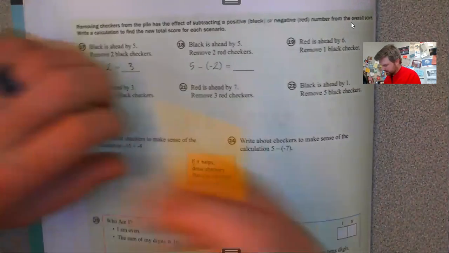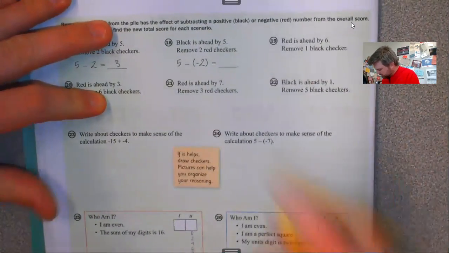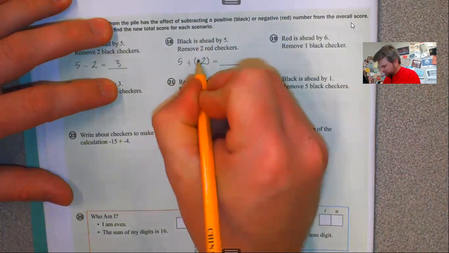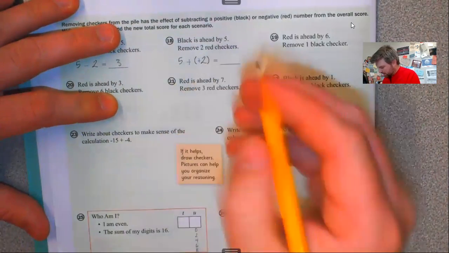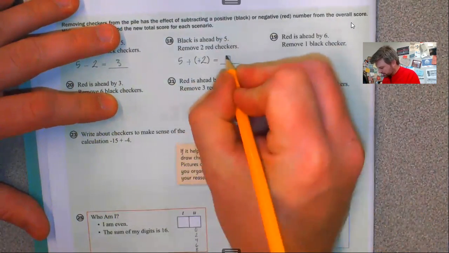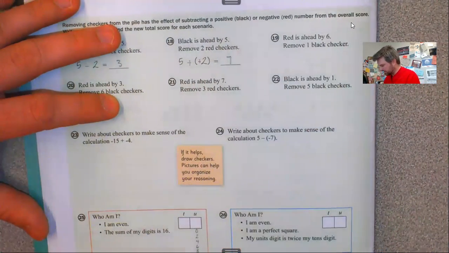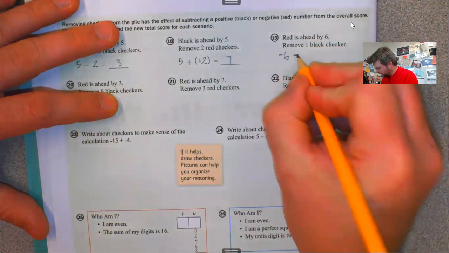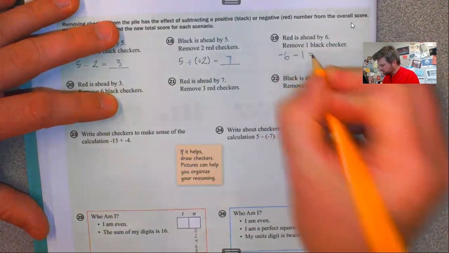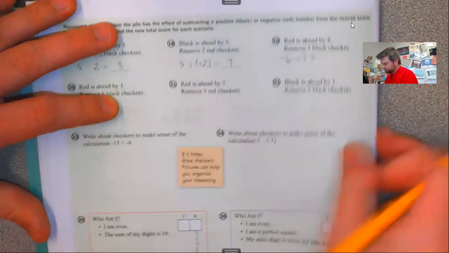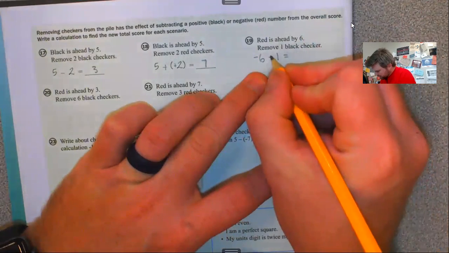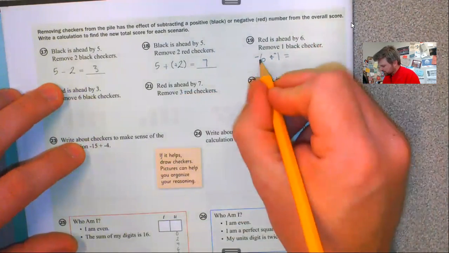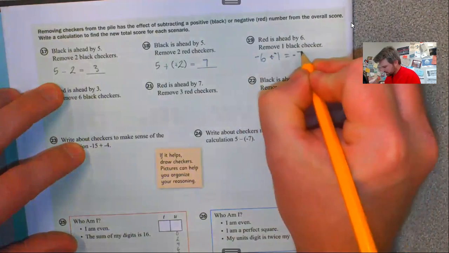So you've got 5 minus -2. Now here's a little tricky part. When you subtract a negative number, you're actually going to add a positive number. Those 2 negatives make a positive, so your score is 7. Red is ahead by 6, so -6. You're going to remove 1 black checker, so that's a +1. So -6 minus 1 here. We can add a negative number here. So -6 plus -1 is -7.